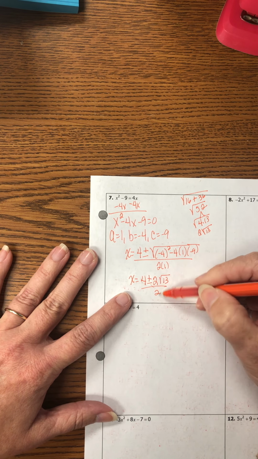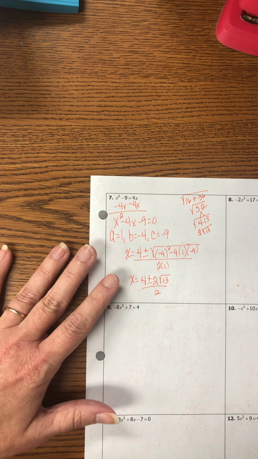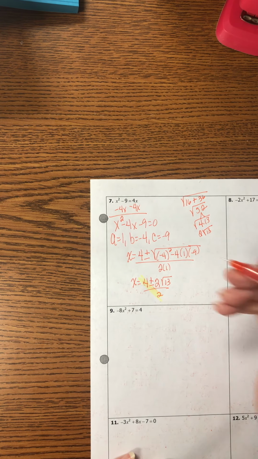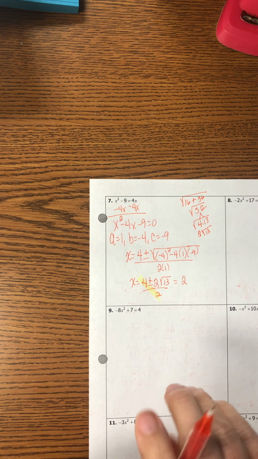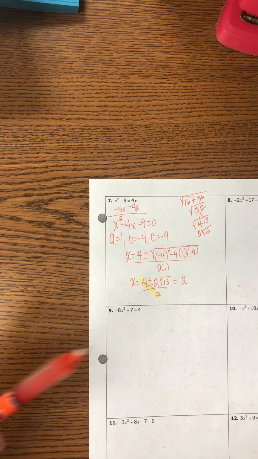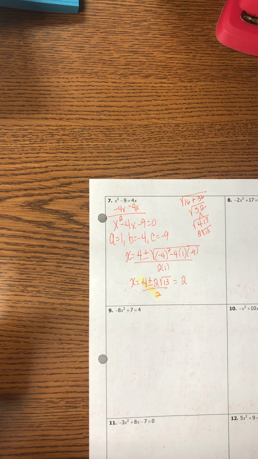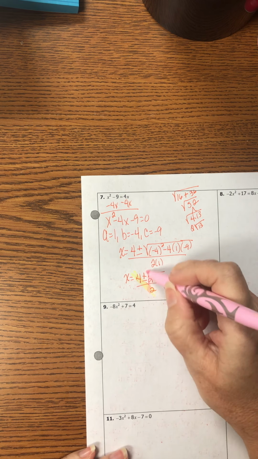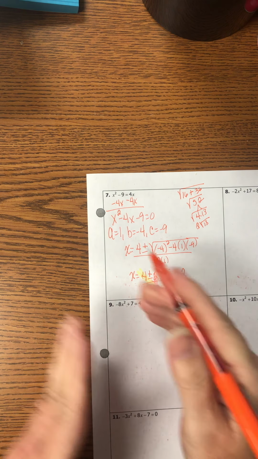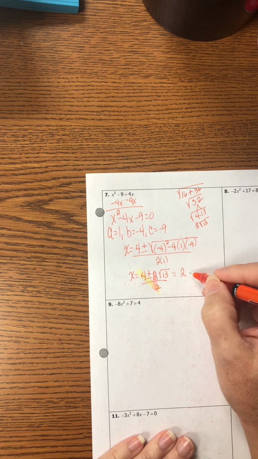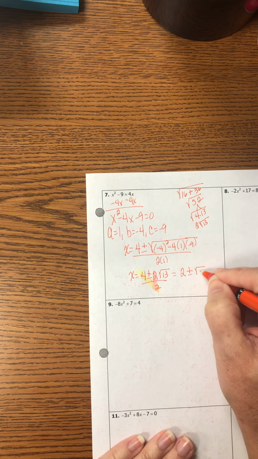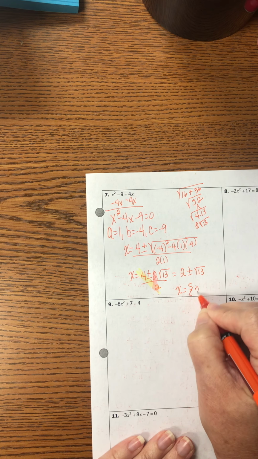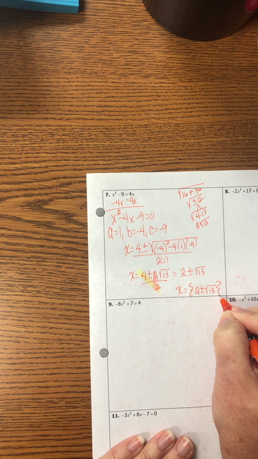Now simplify each part by 2. So I'm going to simplify this first part right here. That'll be 4 over 2 is 2. And now I'm going to simplify the second fraction. Let me find another highlighter here. And I'll do 2 over 2, because you have to do both terms in order to divide by 2. So 2 divided by 2 is 1. That'll give me 1 square root of 13. So my solution set here is x equals 2 plus or minus the square root of 13.